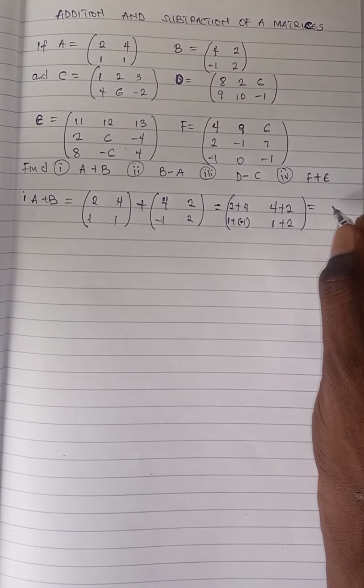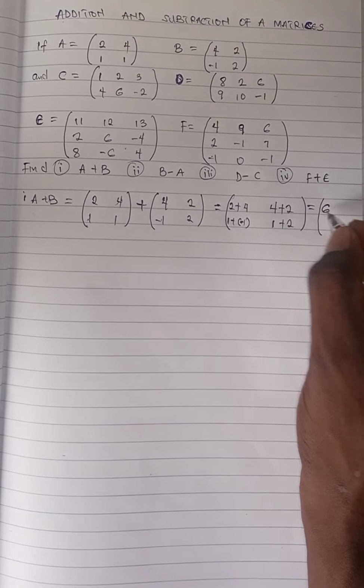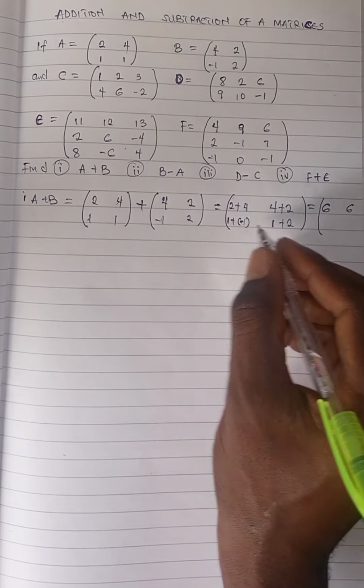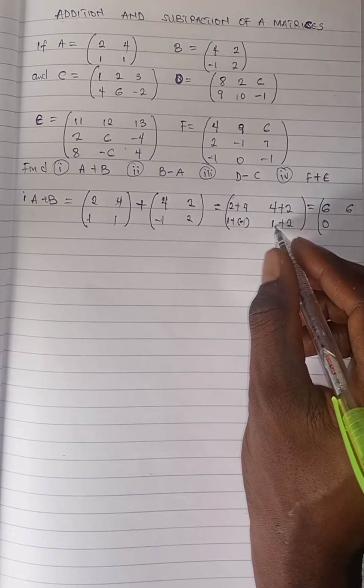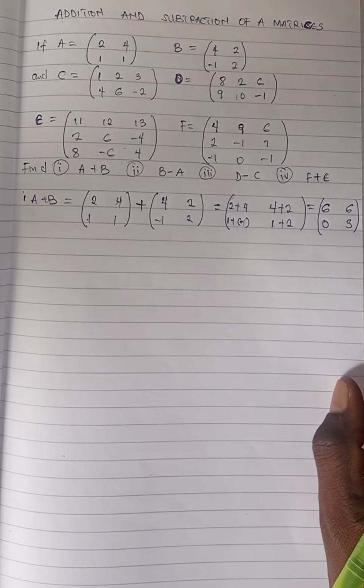So this will give you 6, this will give you 6, this will be 1 plus minus 1, which is equal to 0, and 1 plus 2, which is equal to 3. So that is for the first example.